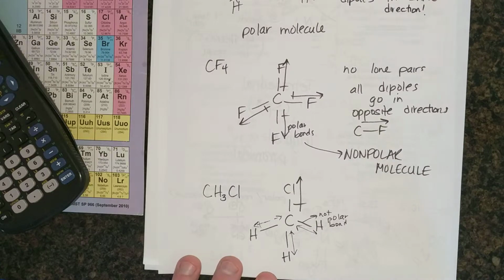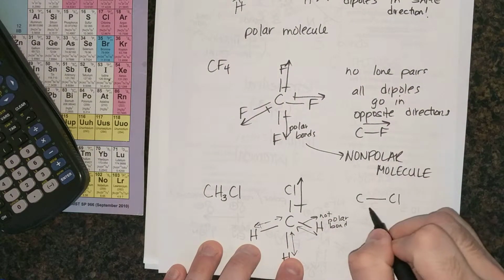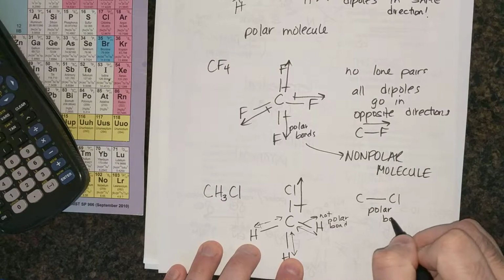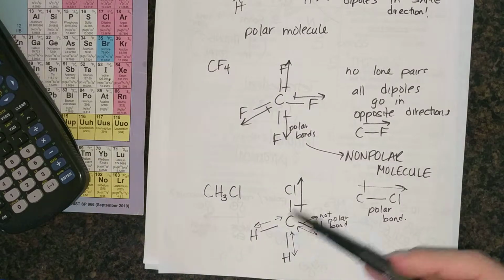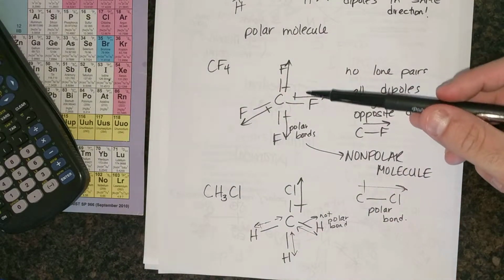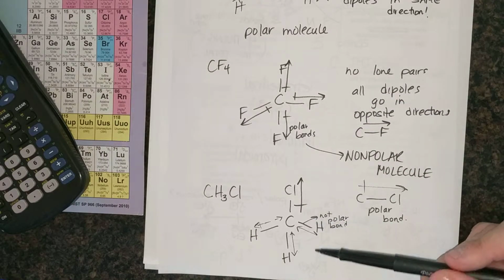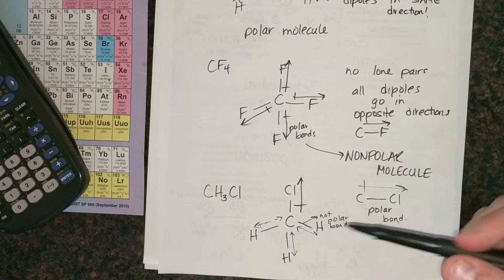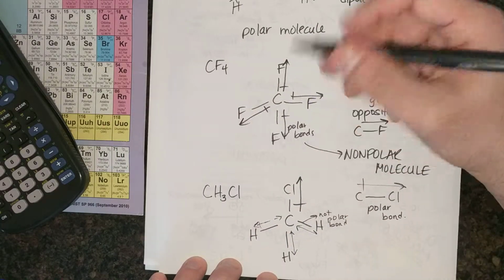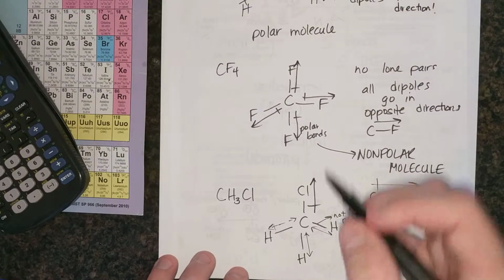Between carbon and hydrogen, it's not really a polar bond, so there's no dipole. But between carbon and chlorine, there is definitely a polar bond. The dipoles might look like they're slightly canceling out, however, this is not symmetrical. This is a CCl dipole and this is a CH.